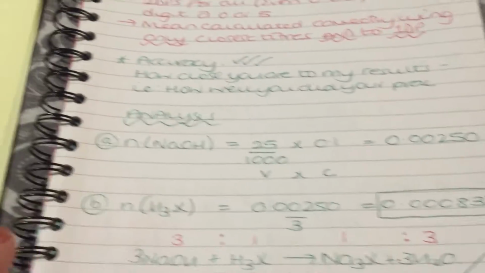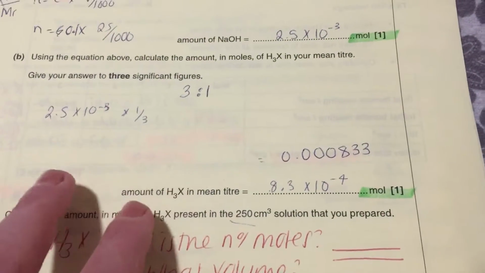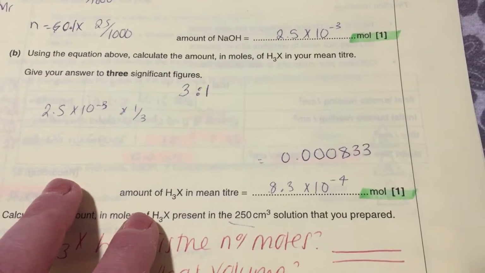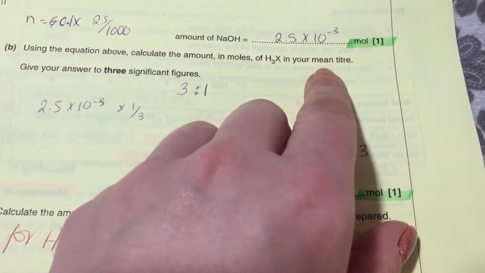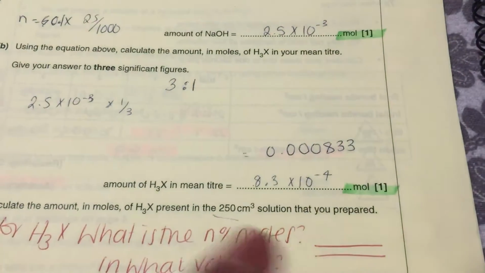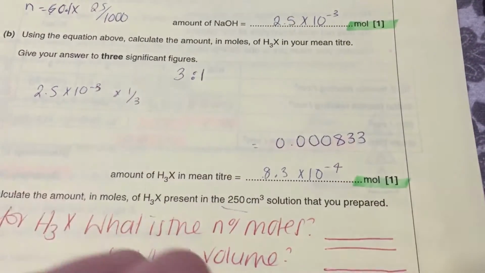Following that, in question B, it says, using the equation above, so you do need to refer to the equation, calculate the amount in moles of H3X in your mean titer. It's telling you here it's in your mean titer. So the amount that you use from the burette, that's the amount of moles that you're calculating.